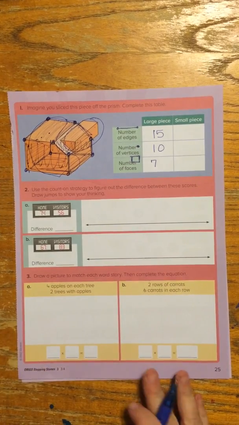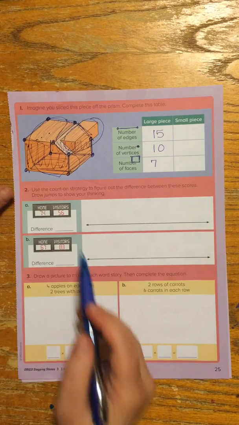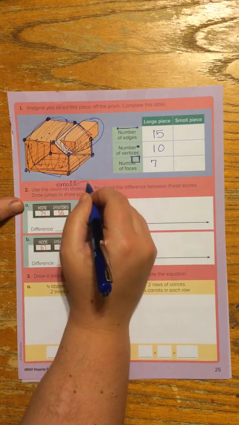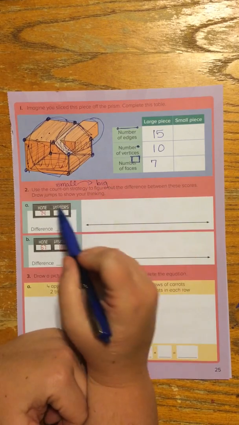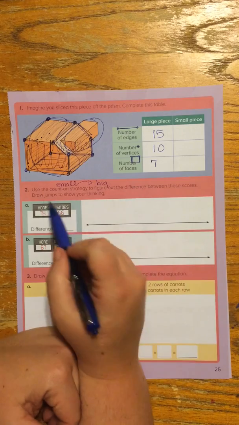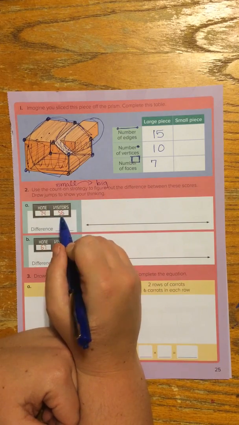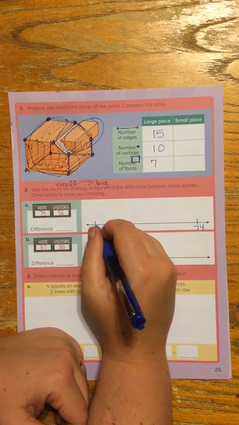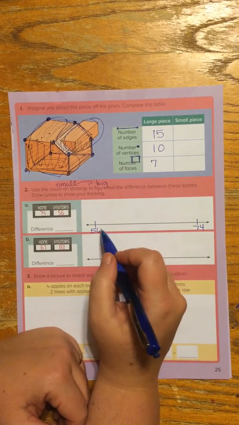All right. Number 2, use the count on strategy. That means we're going to start at the small number and count on to get to the big number. To figure out the difference between these scores, draw jumps to show your thinking. So we have 74 and 56. 74 being the bigger number goes at the end on the right. 56 goes at the beginning on the left. And I'm going to count up.